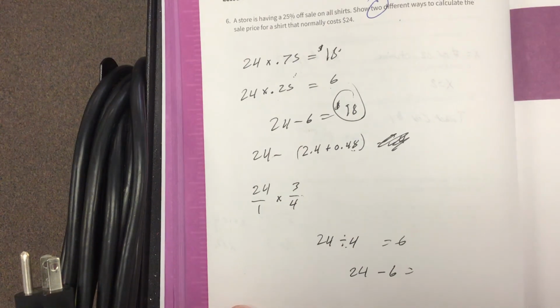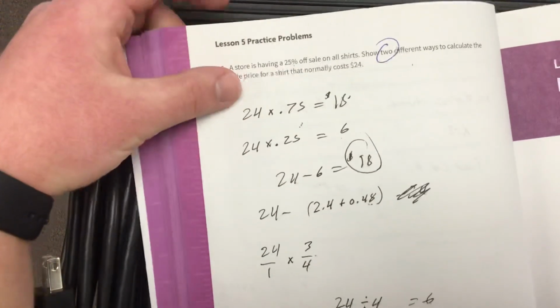All right. The 6-5 warm-up is up if you guys want to do that, and then we can get going on 6-6.